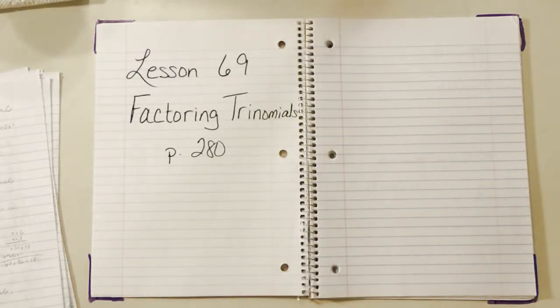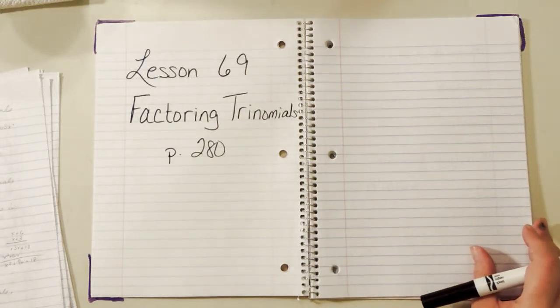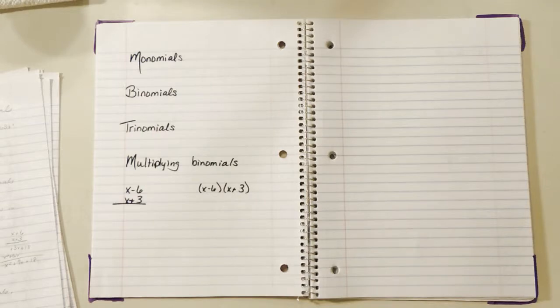Algebra 1. We're going to be doing lesson 69, which is factoring trinomials, and we're going to start on page 280. Okay, a little review.